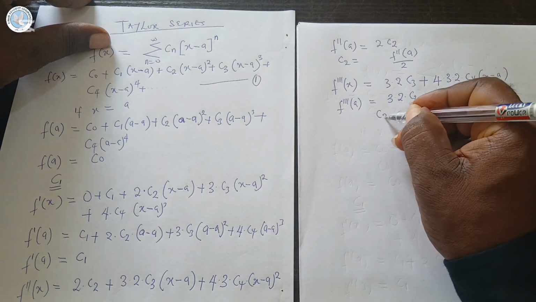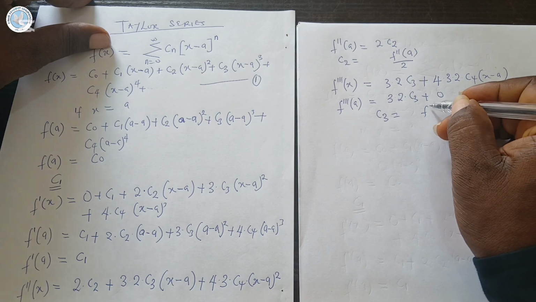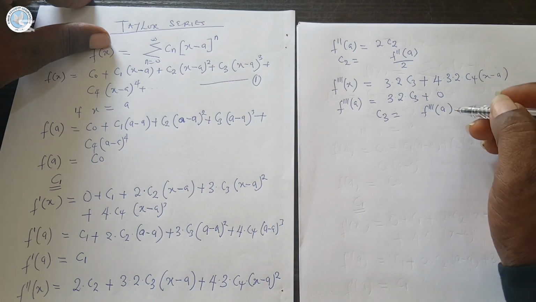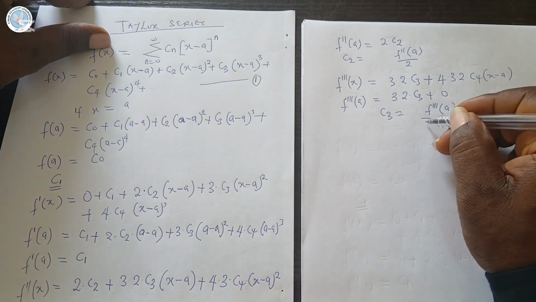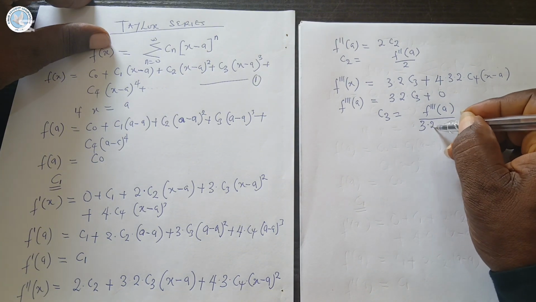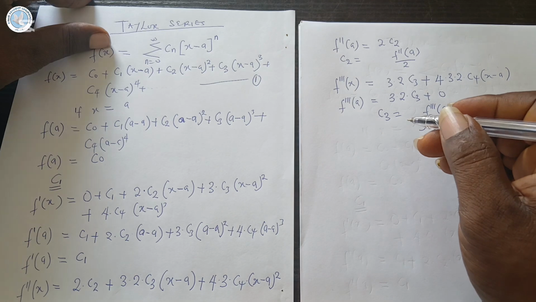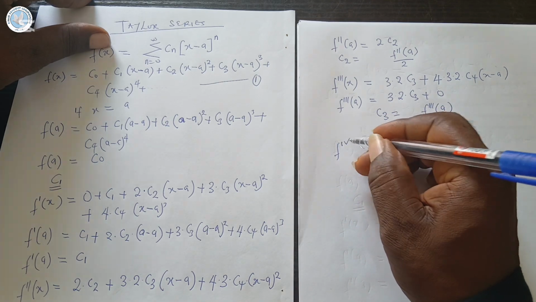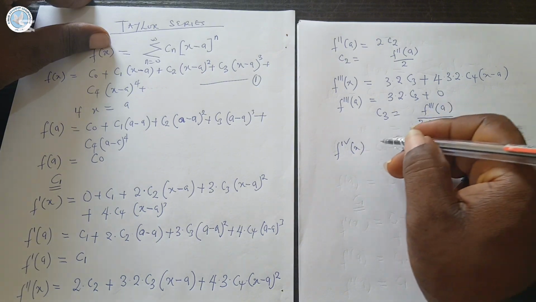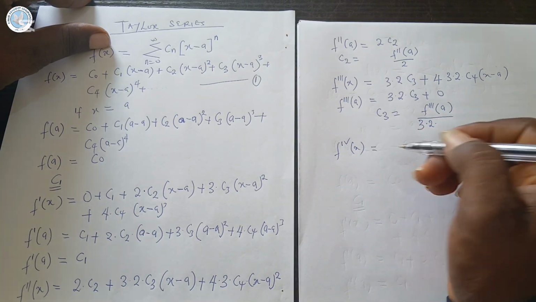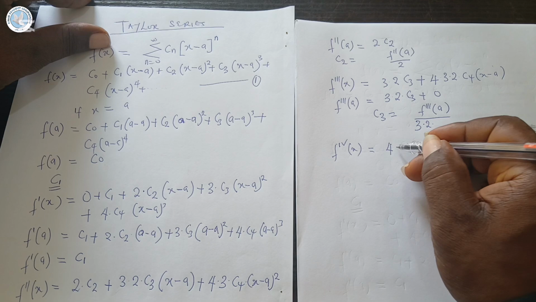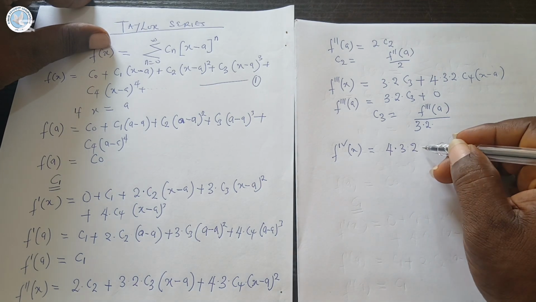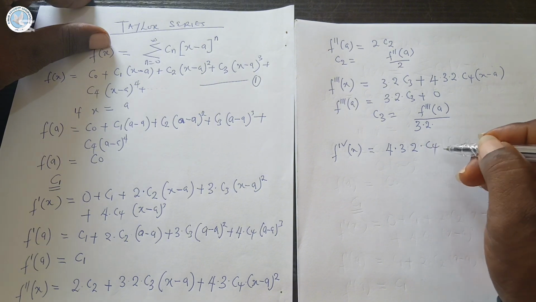So at this point your c3 is f prime prime prime of a divided by 3 factorial. So finally we carry out the fourth differentiation of f of x, and that is giving us 4 times 3 times 2 times c4.